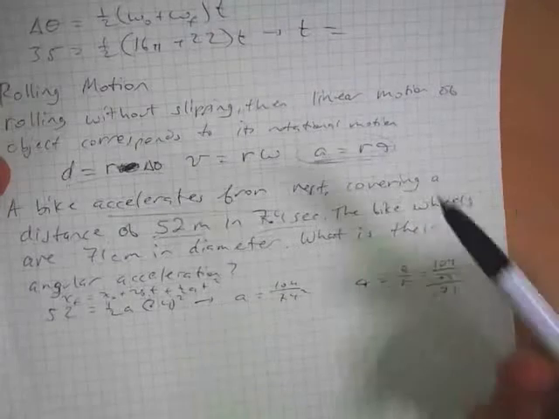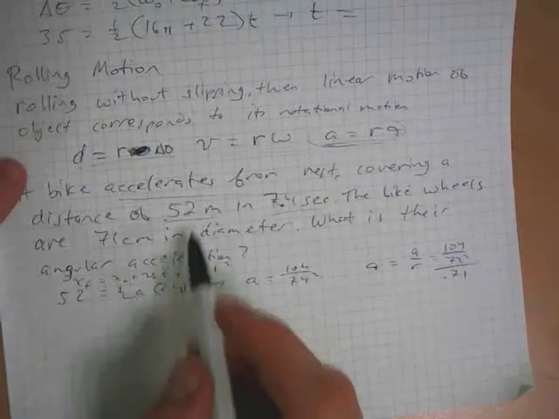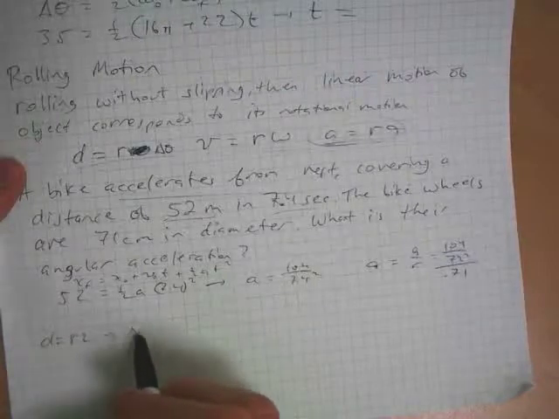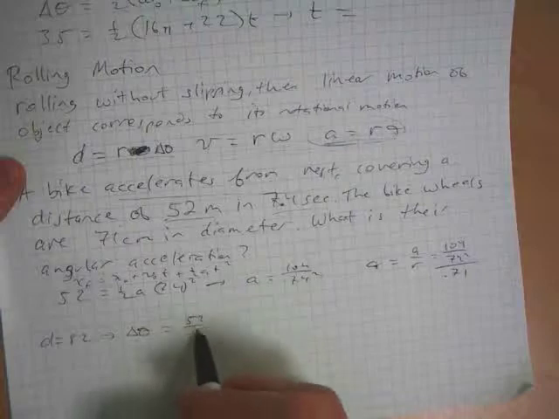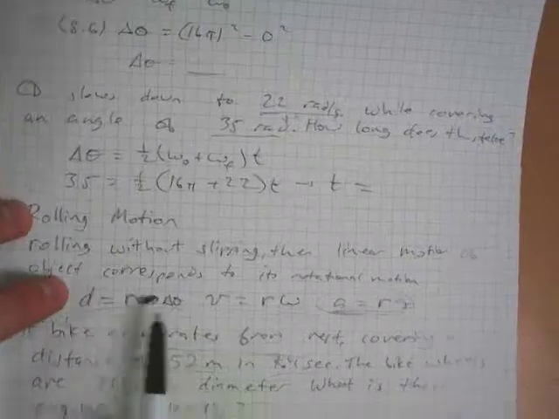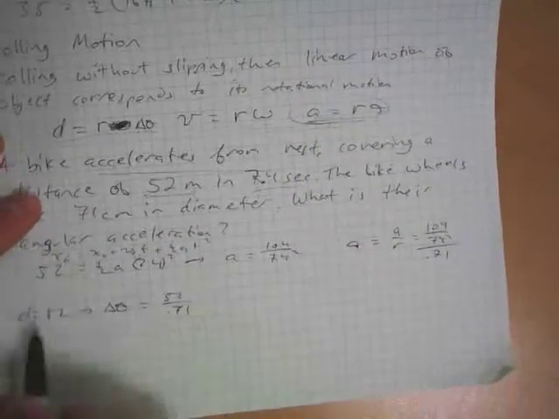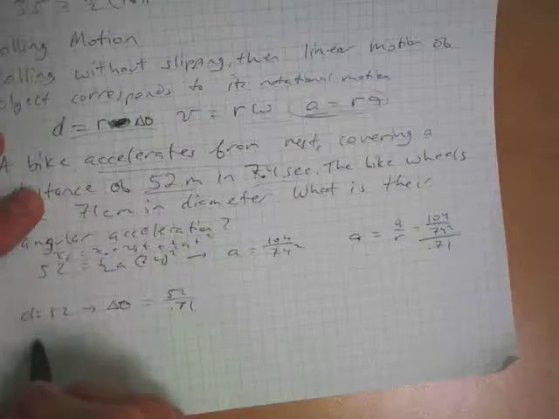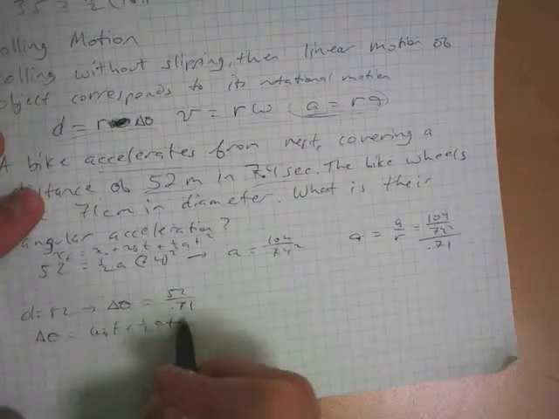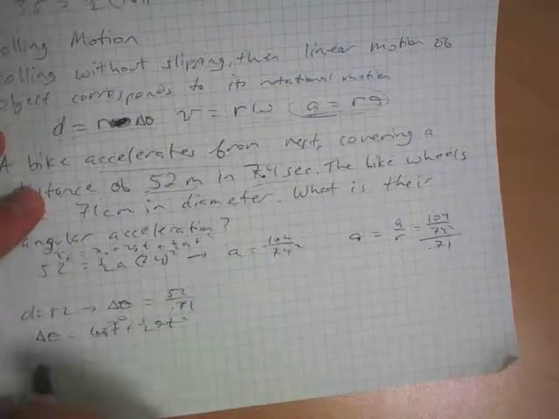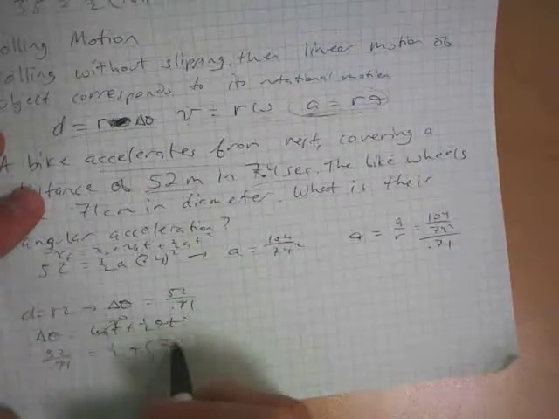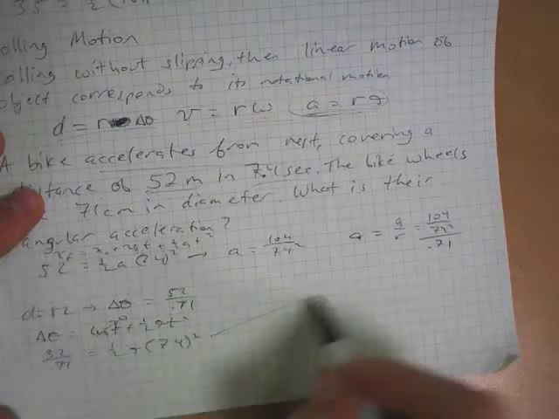You could also do this at the front end and say that, oh, if d equals 52, that means our delta theta is 52 over 0.71. Our delta theta would be d over r. And then use the same equation and say, delta theta equals omega naught t plus 1/2 alpha t squared. This is 0 because we're starting from rest, and then we have 52 over 0.71 equals 1/2 alpha times 7.4 squared, and you wind up getting the same answer either way.